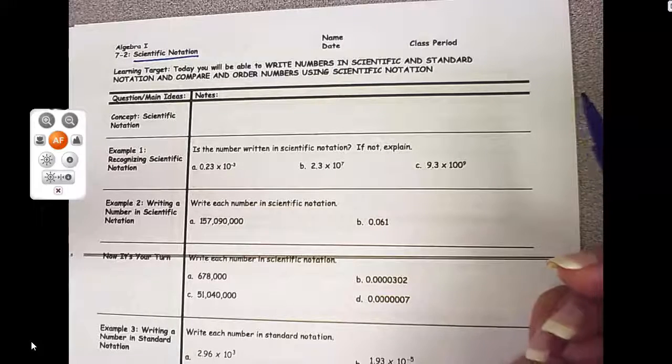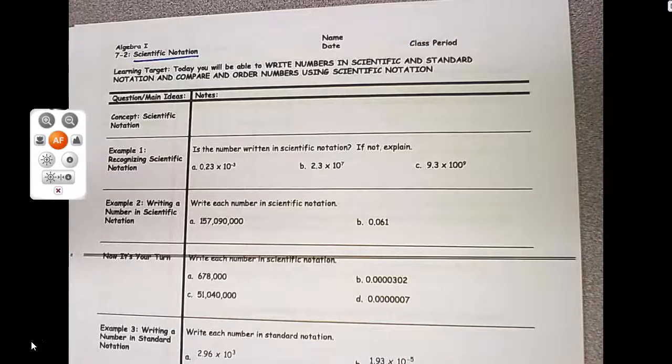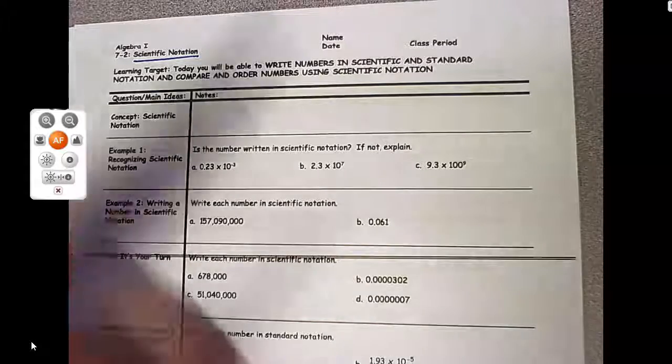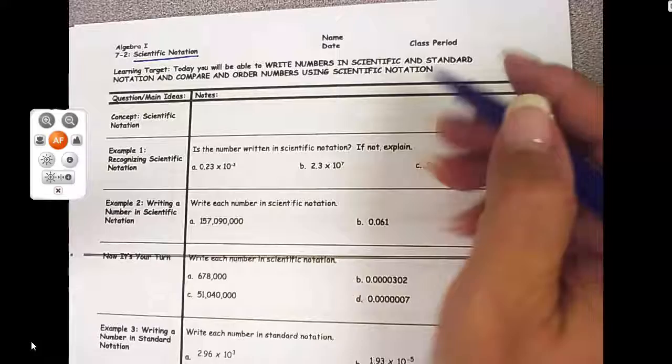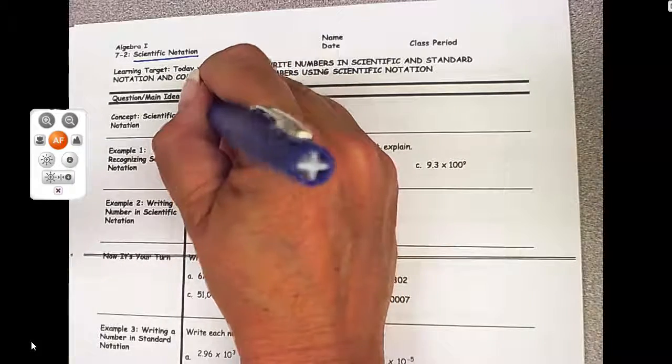So scientific notation is used, as you can probably guess, in many science applications. For example, the distance of the planets, the distance of the sun, the size of a cell.